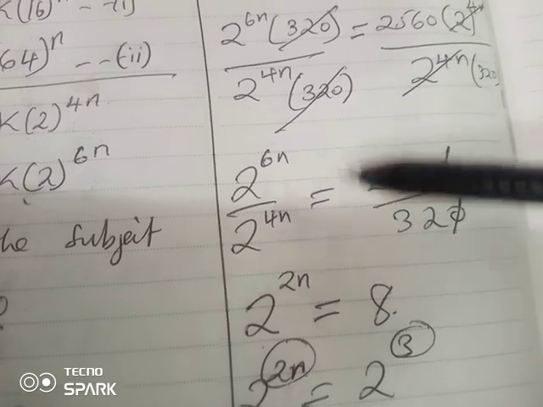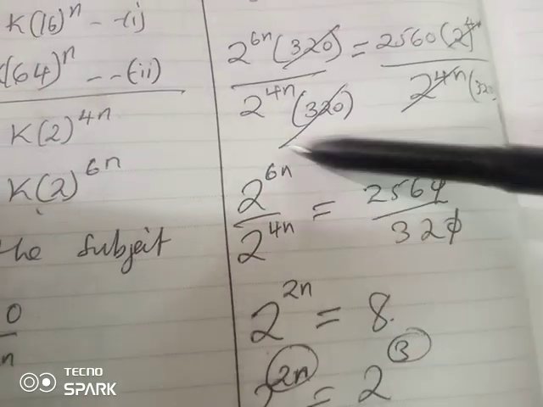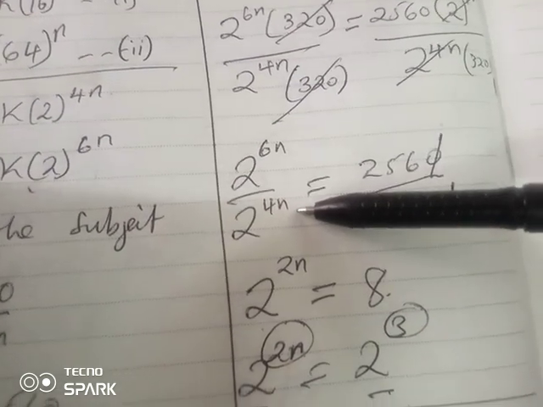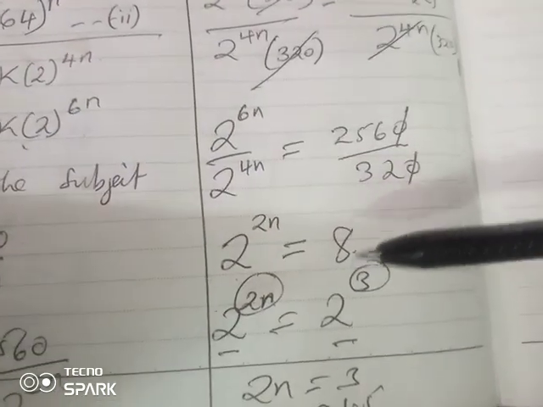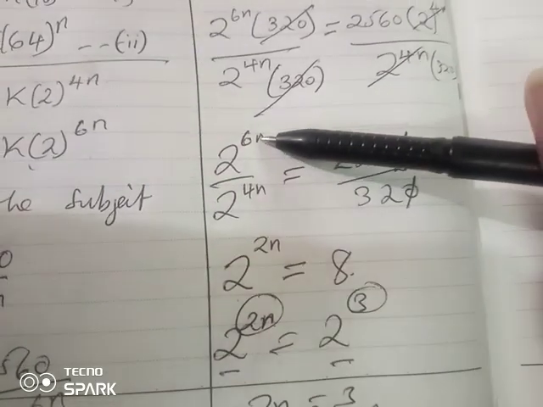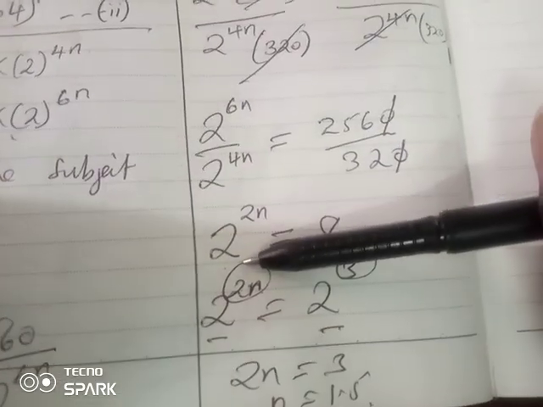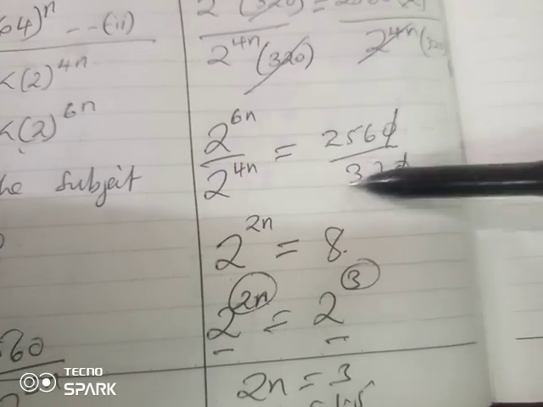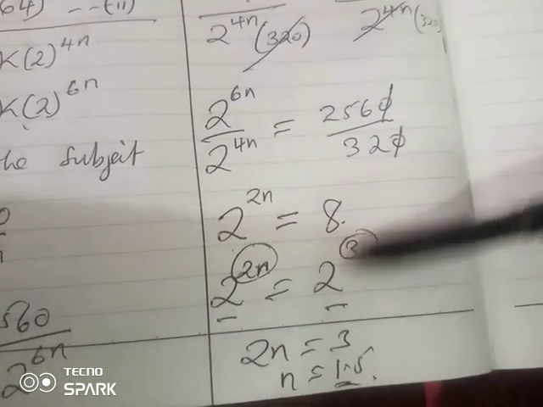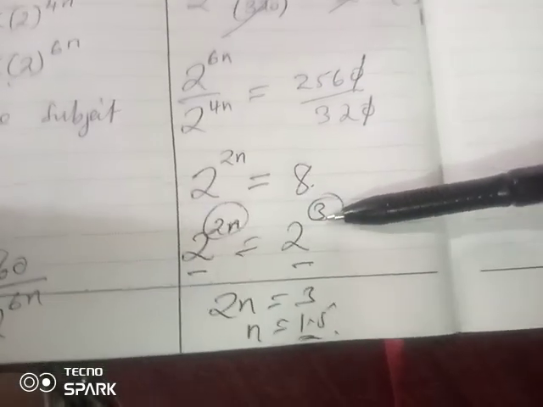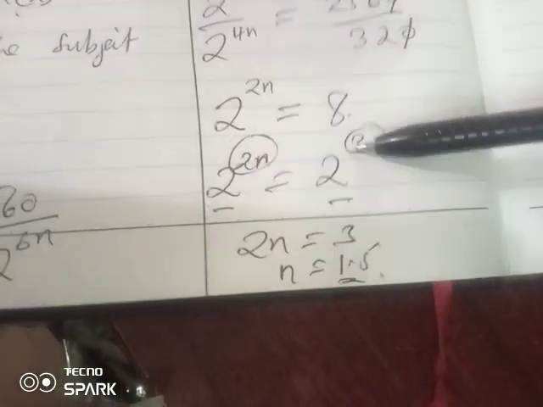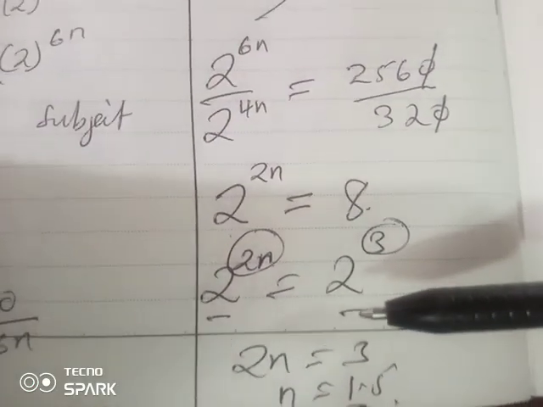Dividing through, I'll be able now to apply the law of indices that states when bases are divided, the powers should be minused, and that is what I've done here. 6n minus 4n is 2 power 2n, and therefore dividing through this side, we get 8. Written in base 2, it is going to be power 3. Equating the powers, because the bases are the same, we get n as 1.5.